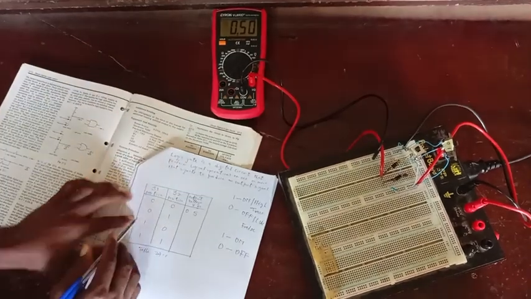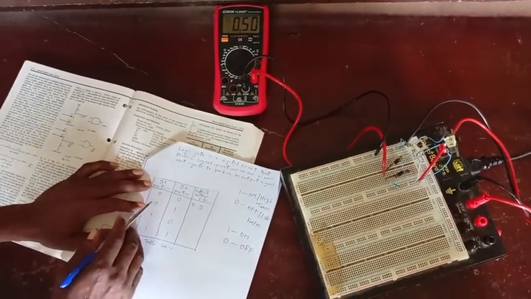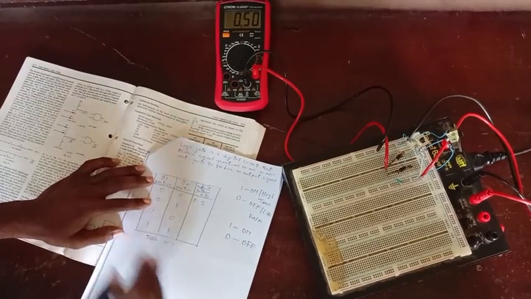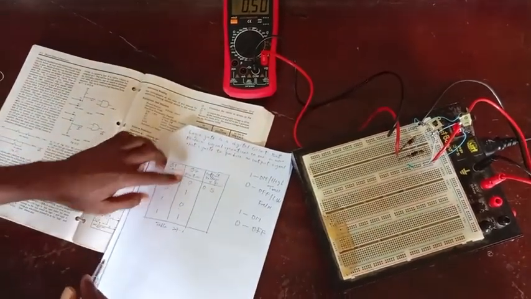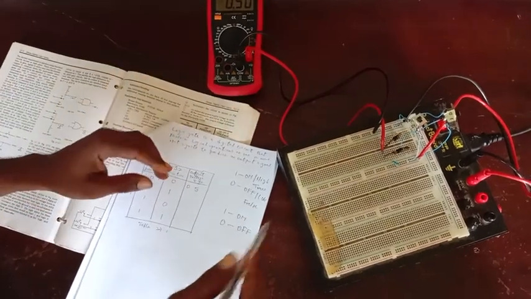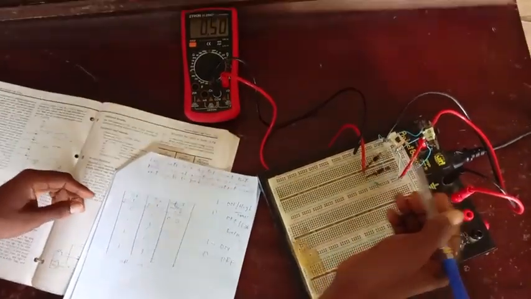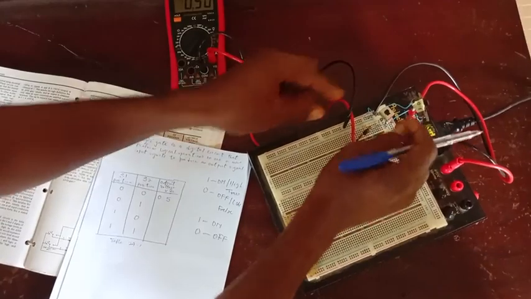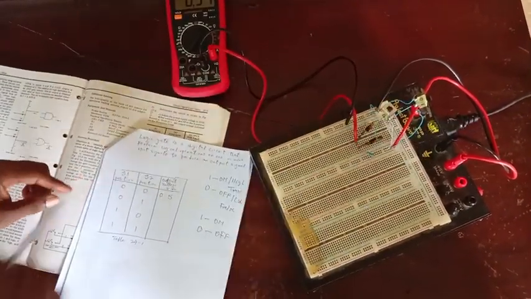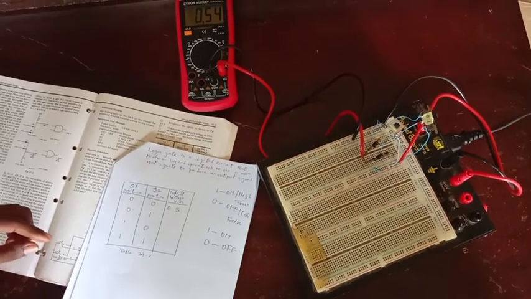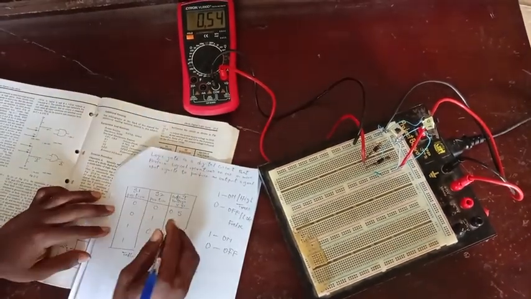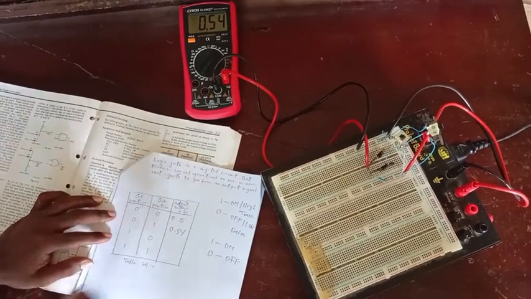So now let's look at this second stage. Switch 1 is 0, switch 2 is 1. Let's turn it on. When we turn the second switch to 1, what do we have? 0.54.